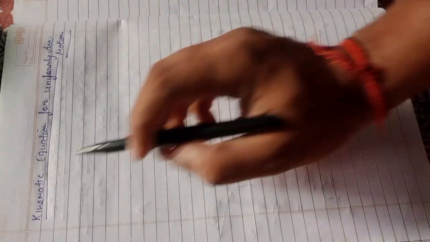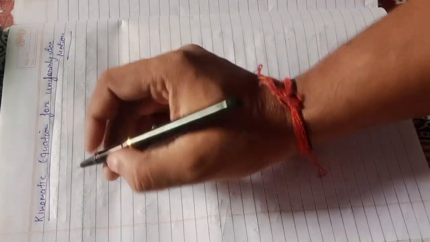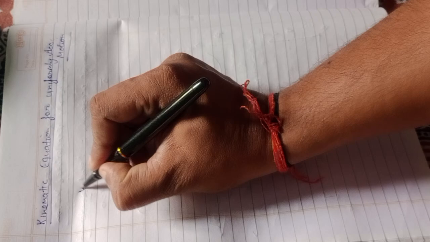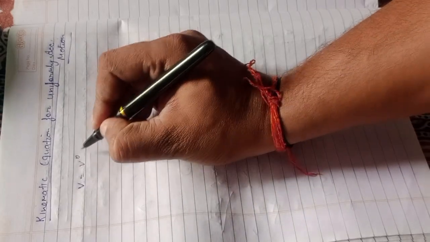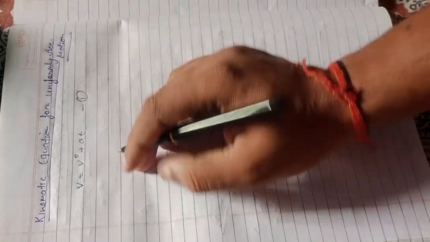So as you can see, again, this is the lecture for kinetic equation for uniformly accelerated motion. As we have already seen, the first equation is what? V equals V naught plus at, right? This was our first equation, right?